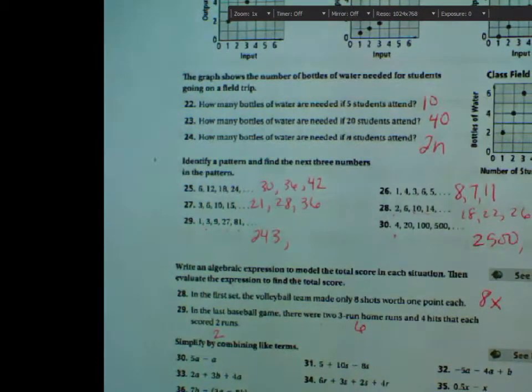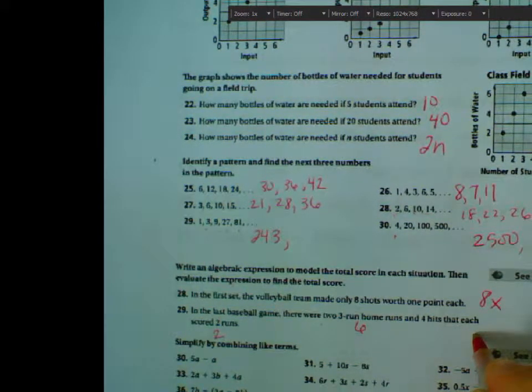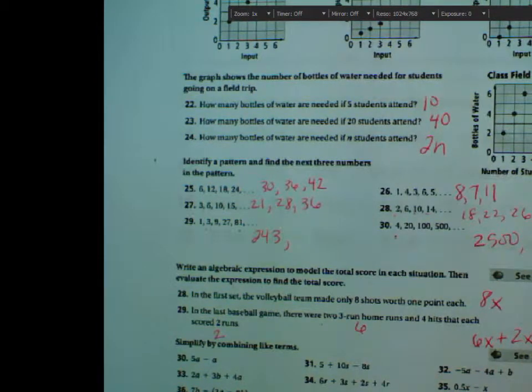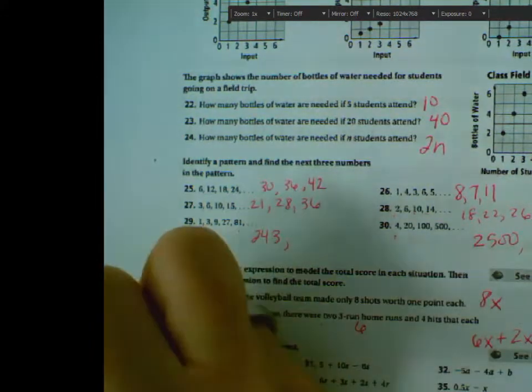Let's see, how do we want to do this? Maybe we'll just call x the number of runs. So we'll say 6x plus 2x equals 8x. Does that make sense? 2 3-run home runs, so that's 6 runs. 4 hits that each scored 2 runs. This is confusing the way they're wording this. So, 8 runs, 14 total runs.